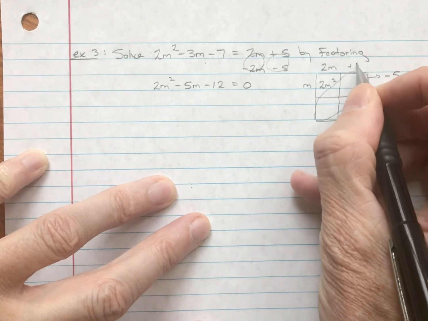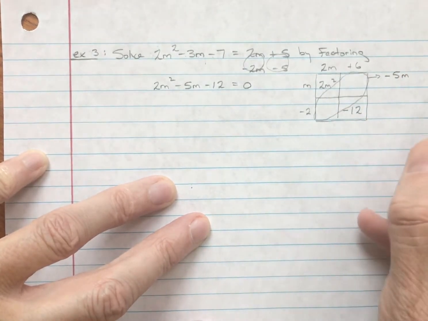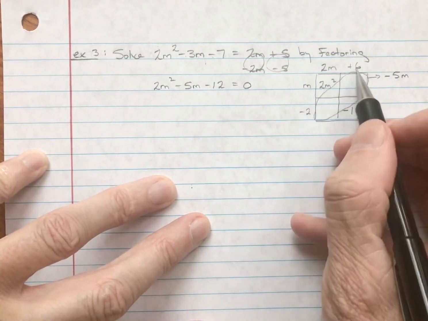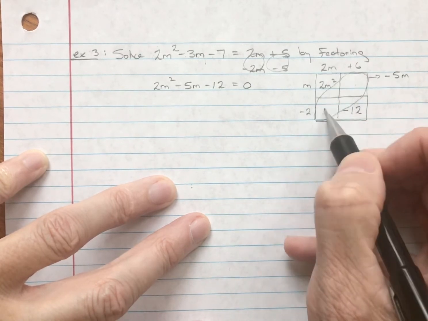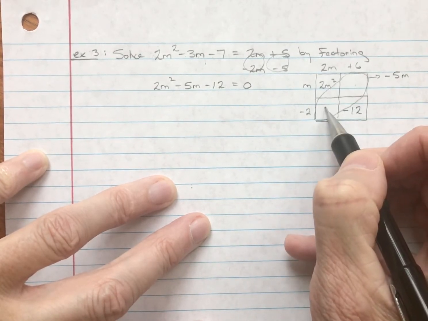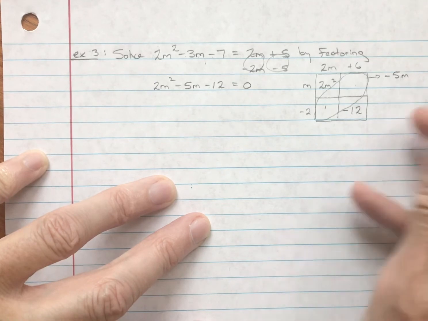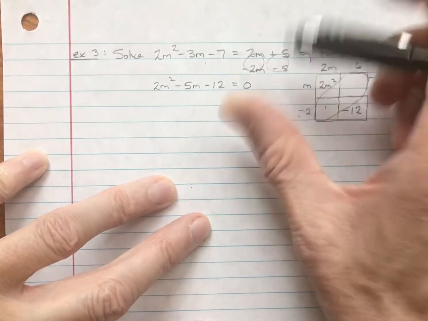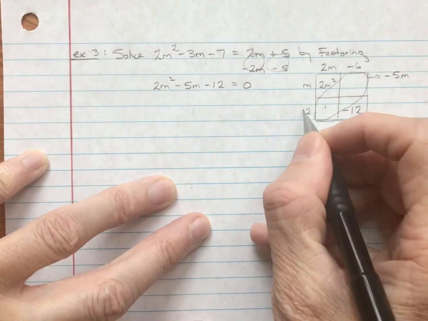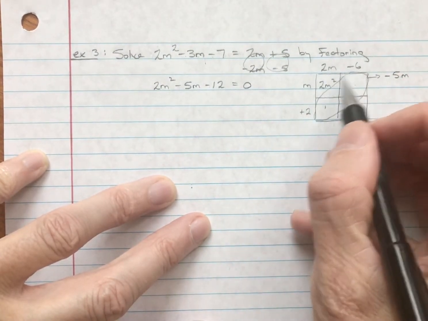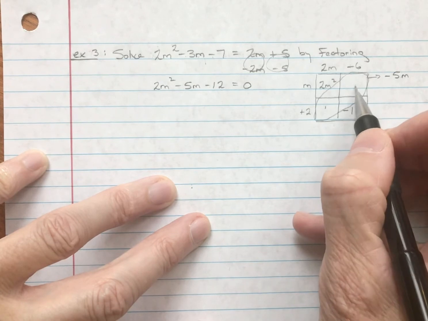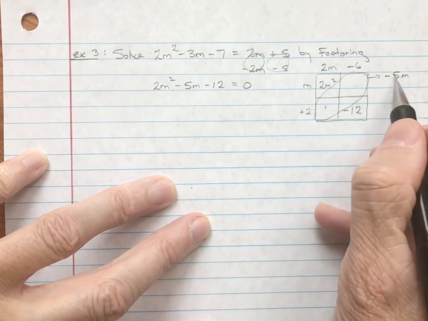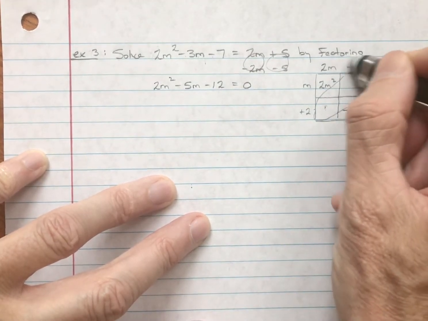Let's do a +6 and a -2. Okay, that's going to be +6m's and -4m's. That's not going to get -5. How about -6 and +2? That's a -6m and a +4m. Again, that's not going to get -5.